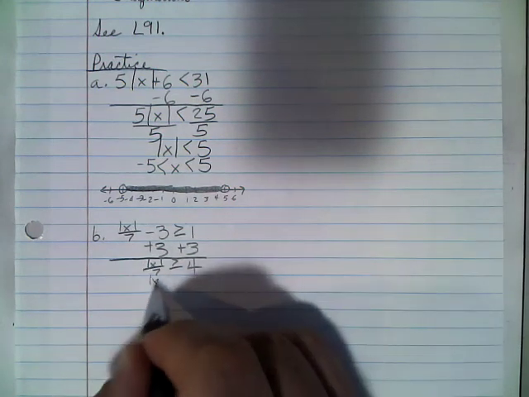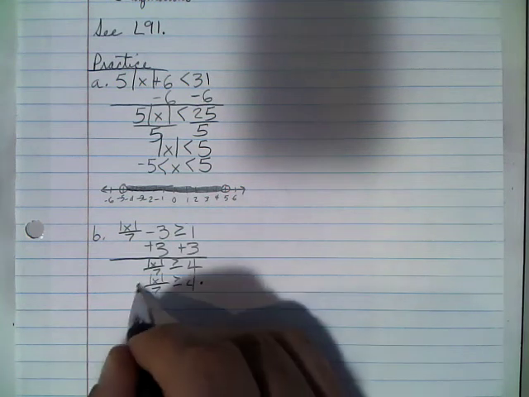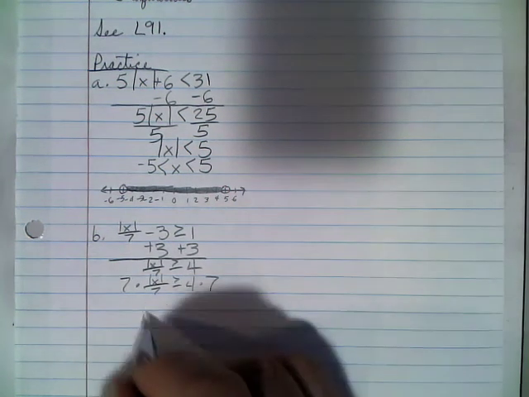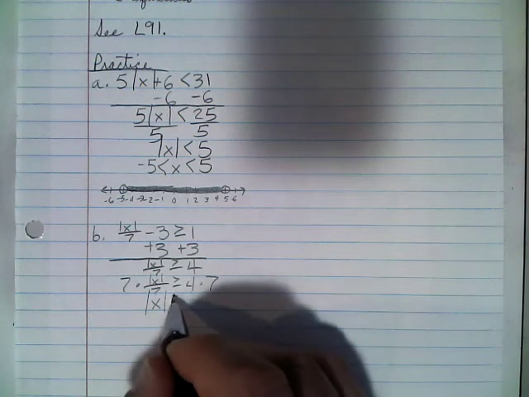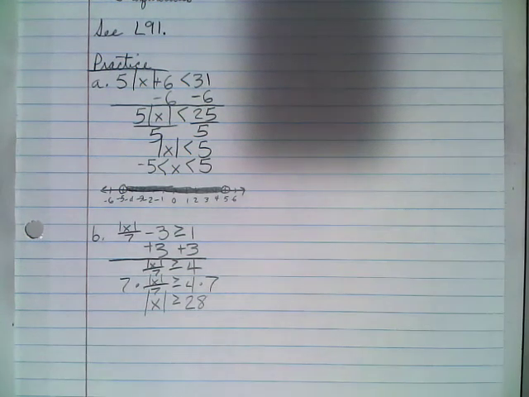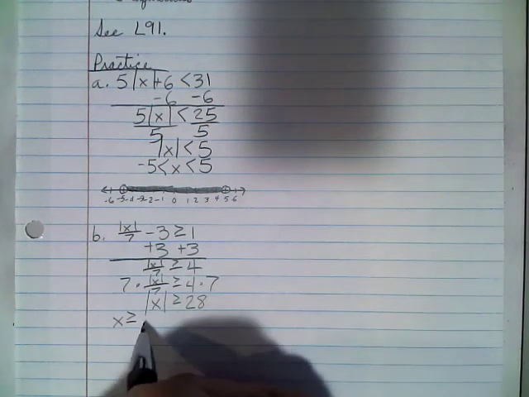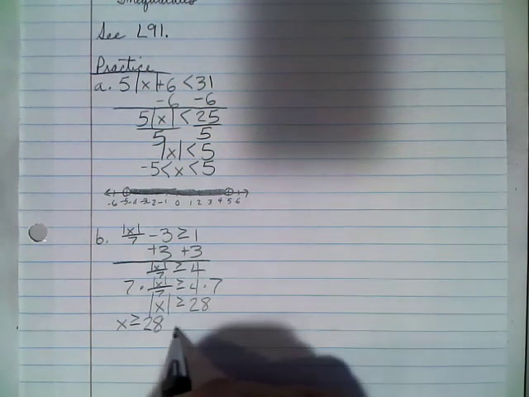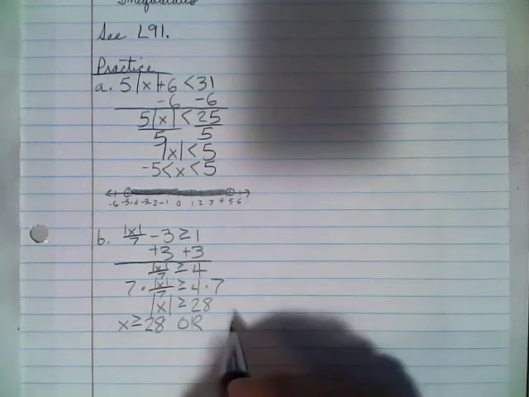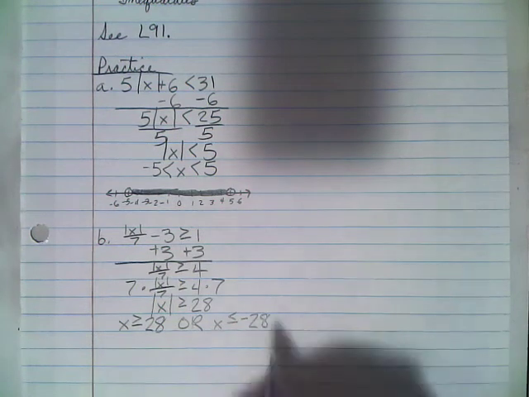And then I'm going to take this and I cancel out my division. I'm going to multiply both sides by 7. So therefore the absolute value of x is greater than or equal to 28. Greater thans with an absolute value, we'll split this up into an or. So this is either x is greater than or equal to positive 28, or x is less than or equal to a negative 28.